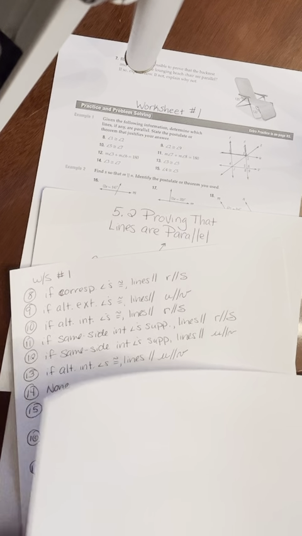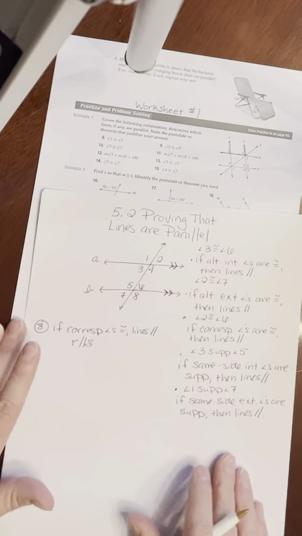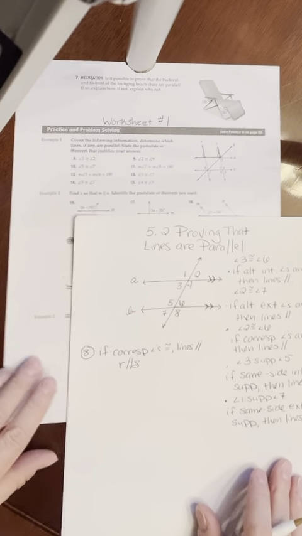Okay, so moving along to the next part of worksheet 1, you have to find x. So let's take a look at this guy. We've got to find x so that m would be parallel to n, and then we'll identify our postulate or theorem. So notice that if you trace these guys, they are alternate exterior. So alternate exteriors would be congruent if we were trying to make those lines parallel.